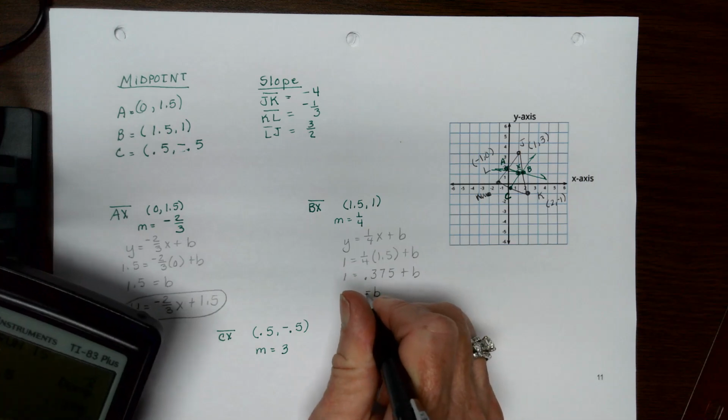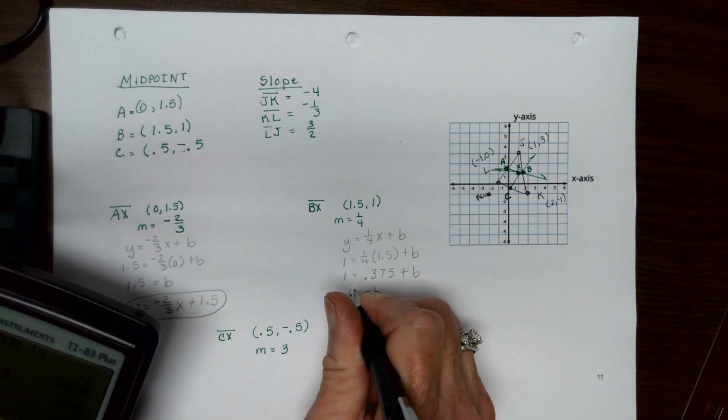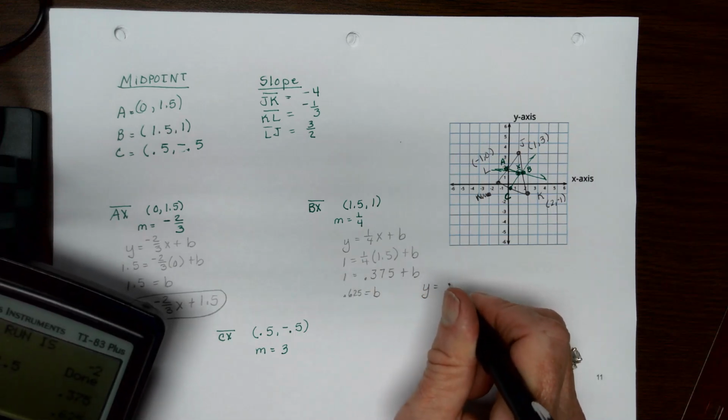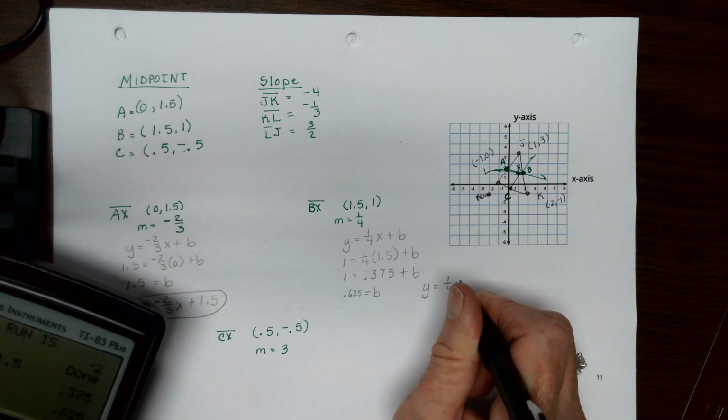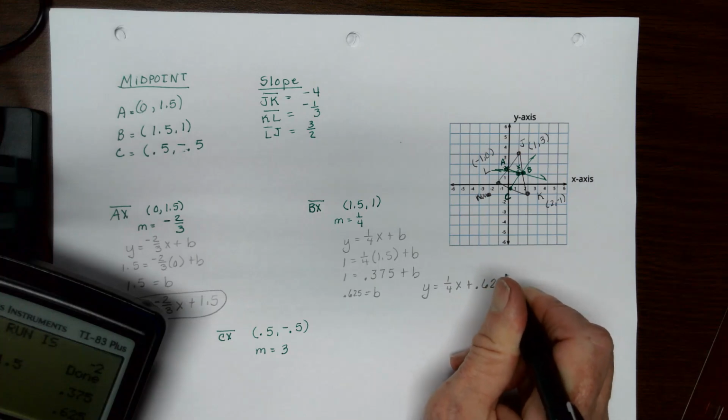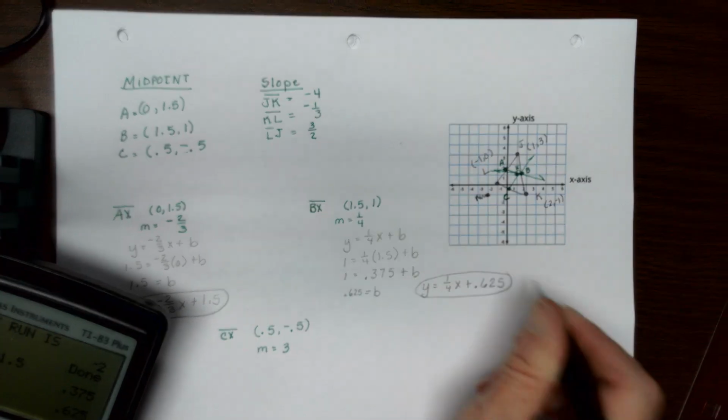So b is going to give me 0.625. Now, you're really not going to be graphing these, so you don't have to worry too much about going, oh, I don't know how I would graph that. Okay, I need the equation. So there's my second equation.